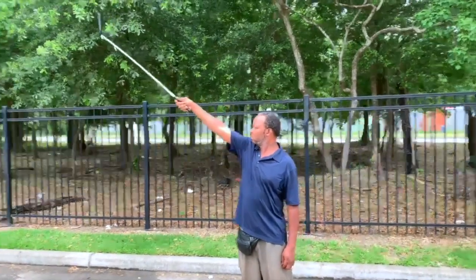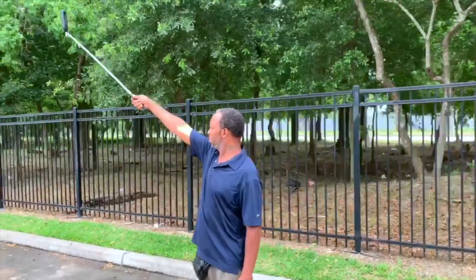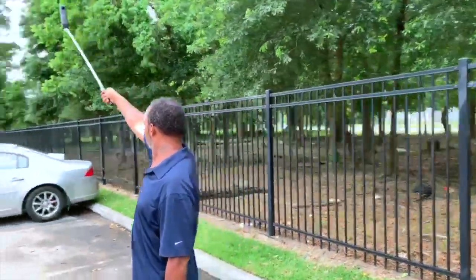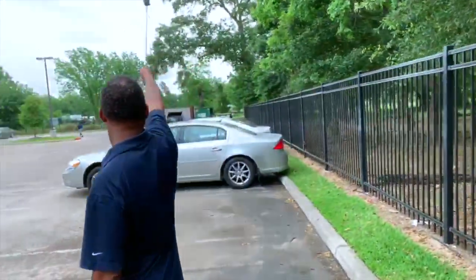Here's where I have the cameraman testing the Theta V to see how can we accurately use this in the film to where the cameraman isn't seen.